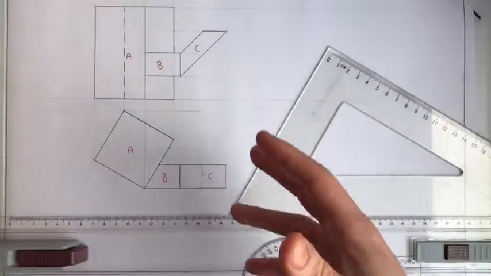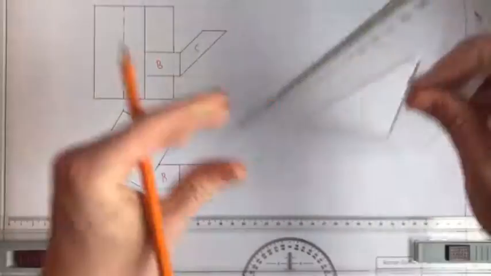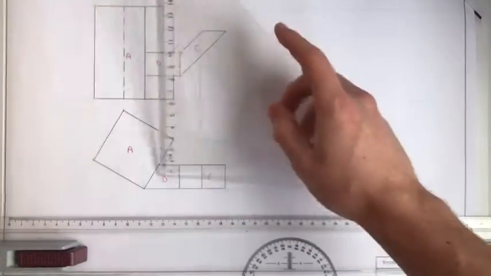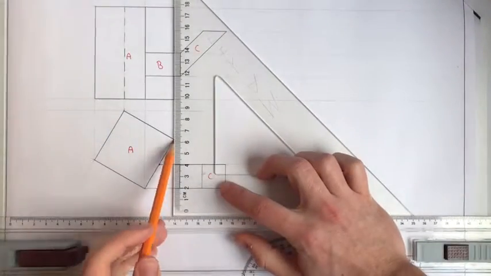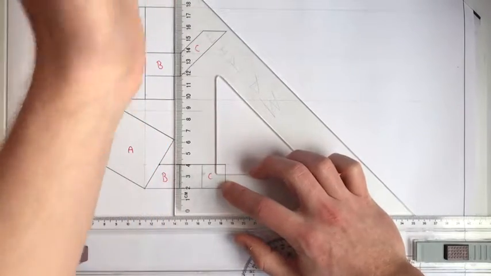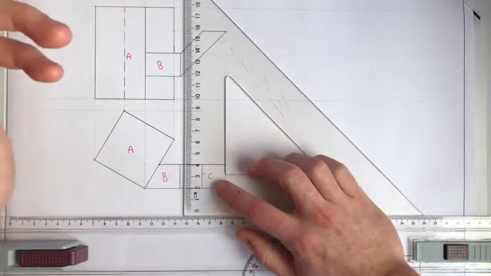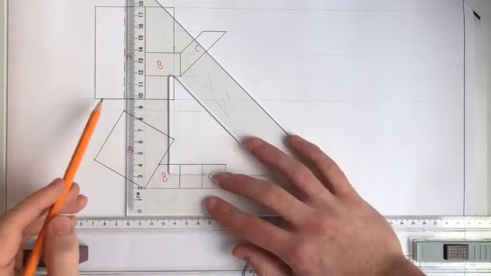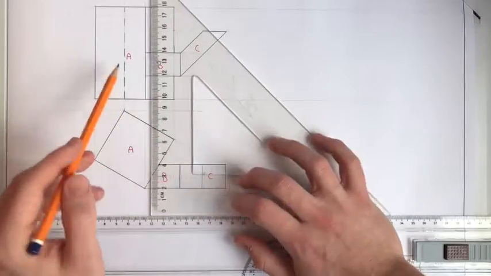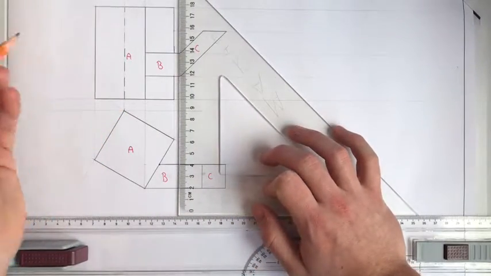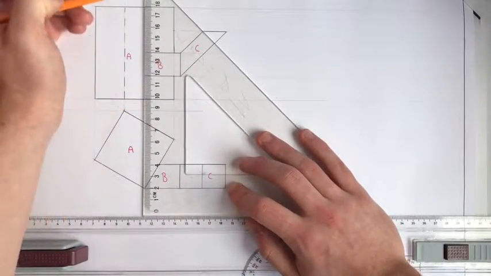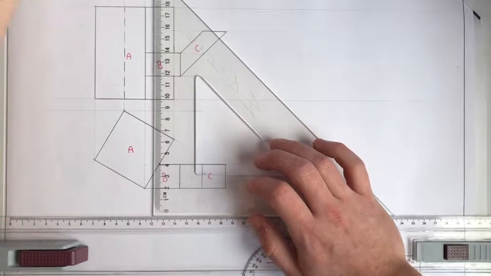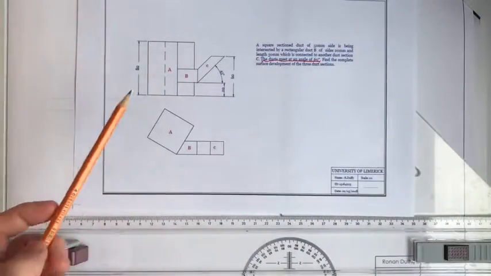So now that duct A is found, the pupils should project their points up into elevation. We know, as stated in the question, the height of duct A is 80mm. Projecting all the points up, they should be able to identify that this line here is the back of duct A. It's not going to be seen, so in elevation it's going to be seen as a hidden line.